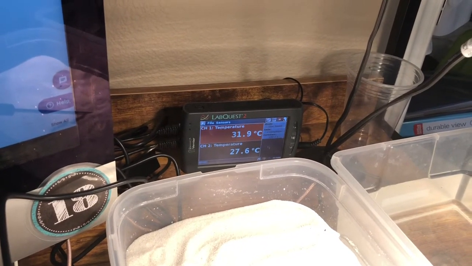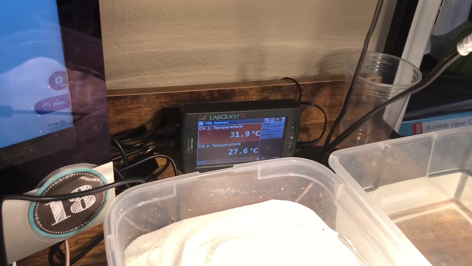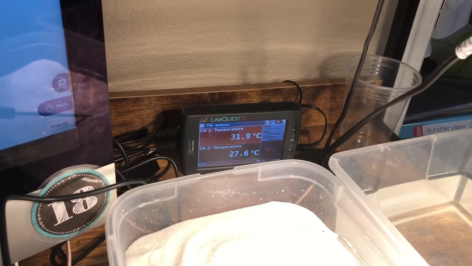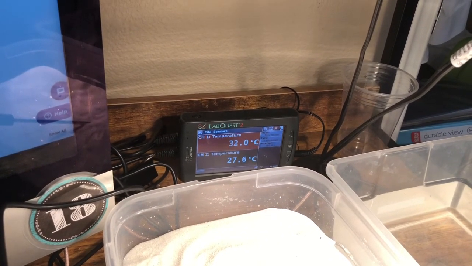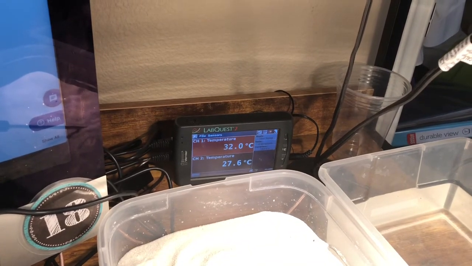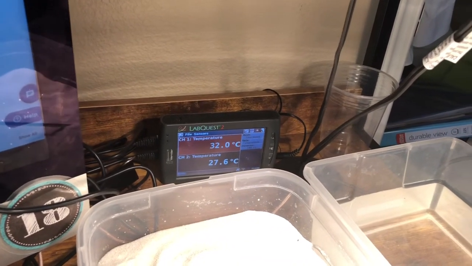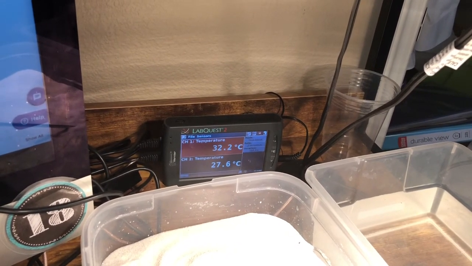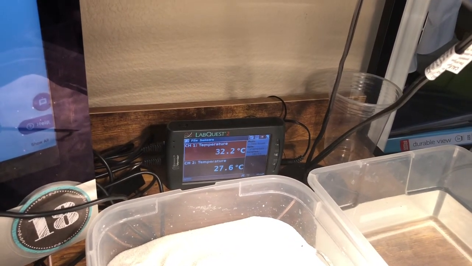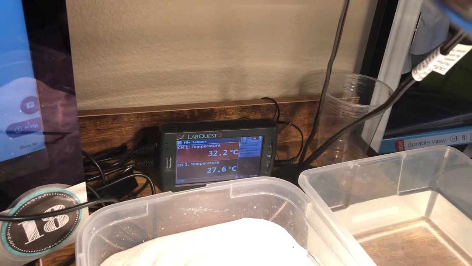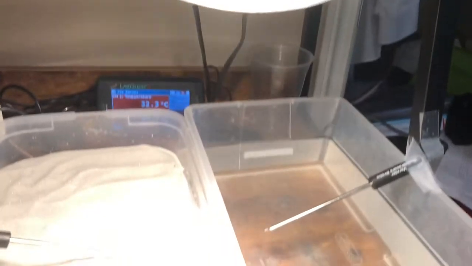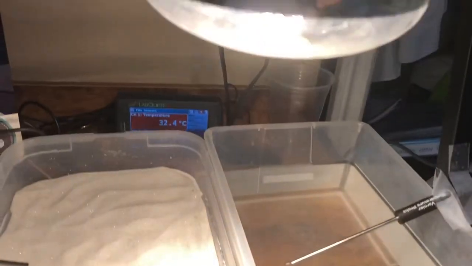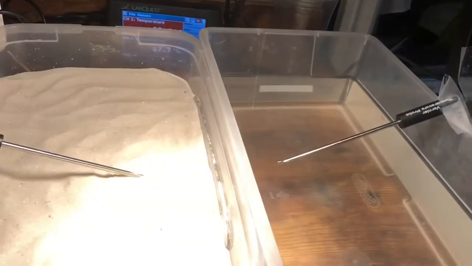So it looks like we're at 4.3 degrees warmer, right? 4.4 degrees. We're starting to see a pretty significant difference between the sand and the water, even though, again, the heat lamp is directly over both of them, right in the middle, so that they're both getting the same amount of heat.